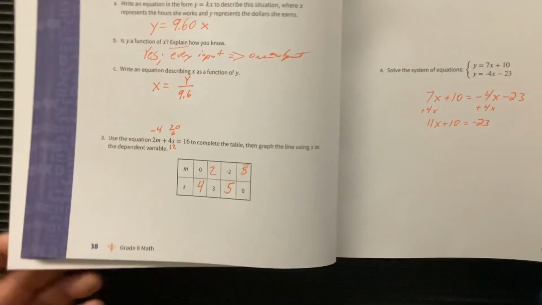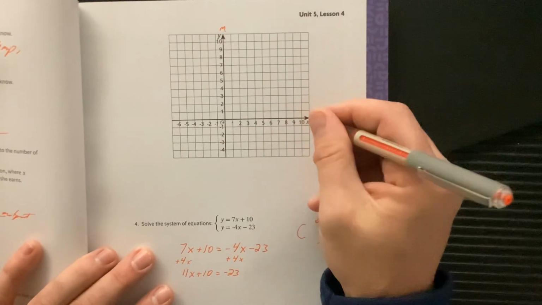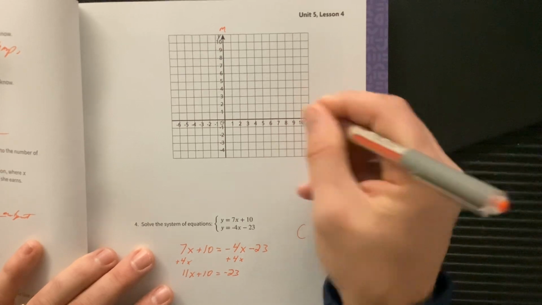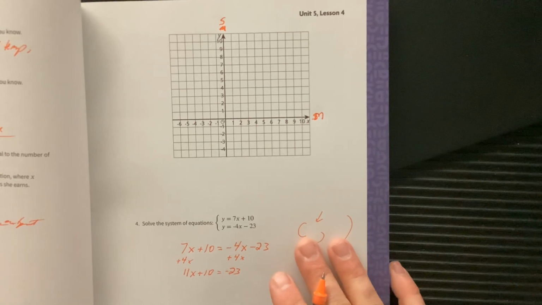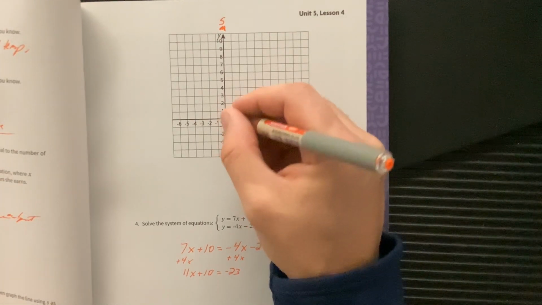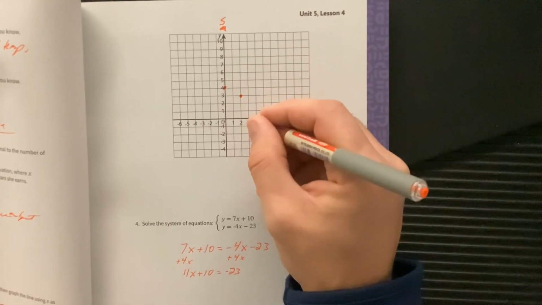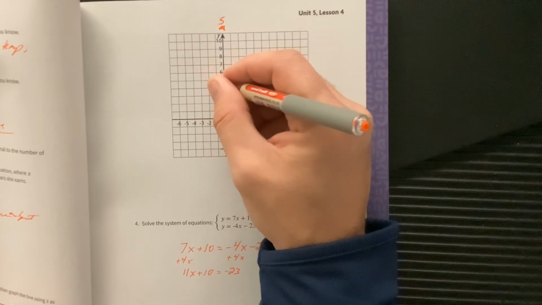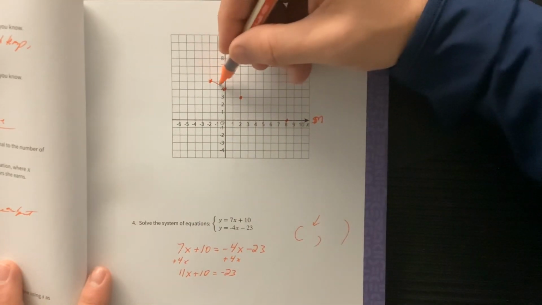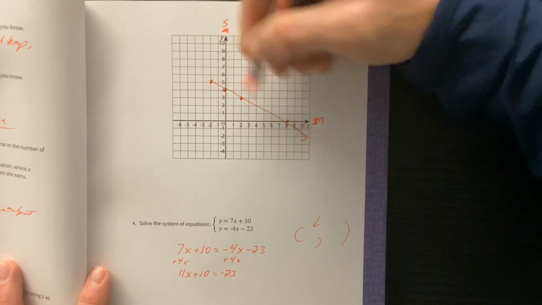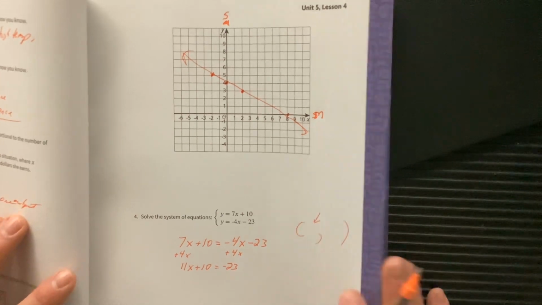Okay, plot them. I believe I have those letters backwards. The M should be down here. Sorry. S should be up here. So 0, 4 would be here. 2, 3 would be here. Negative 2, 5. And 8, 0. If you kept it the same, that's fine. I think I told you in the video backwards the way it looks. There would be our line. Connect the dots. Whatever you have, connect the dots.